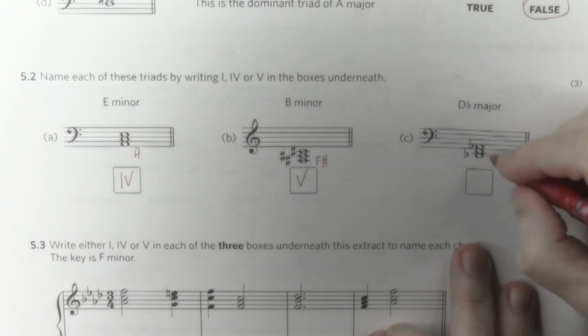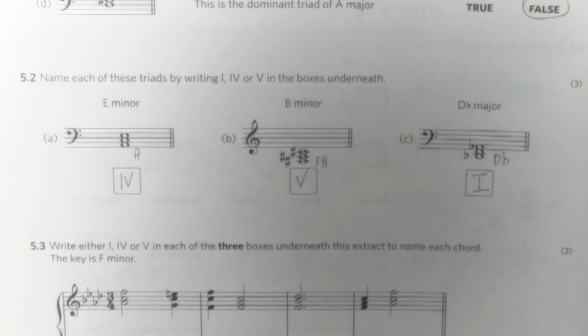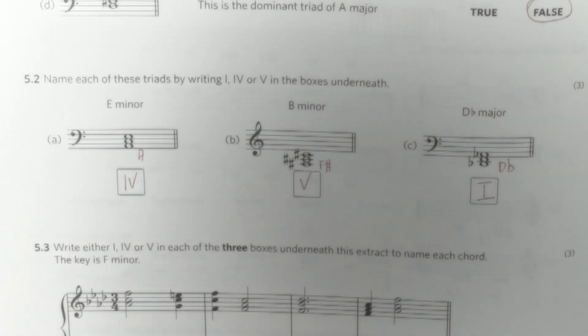D flat major, this is D flat in bass clef, so it's the 1st degree. Perfect. You see how quick it is? Super quick. Wow. Question 3.